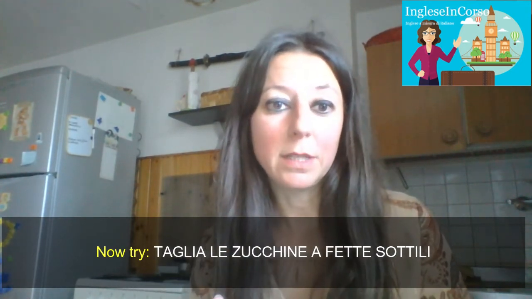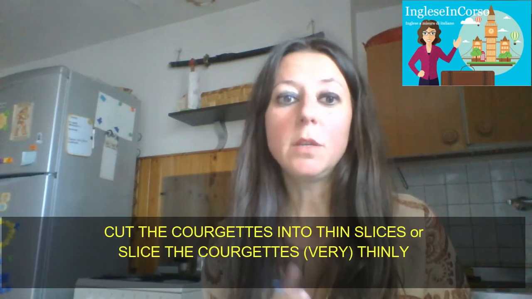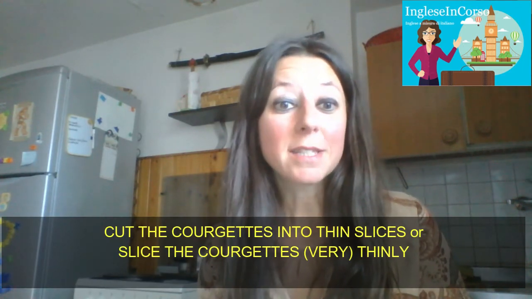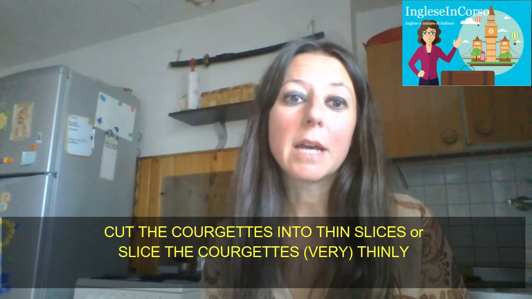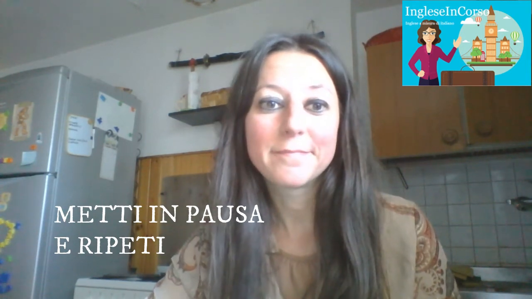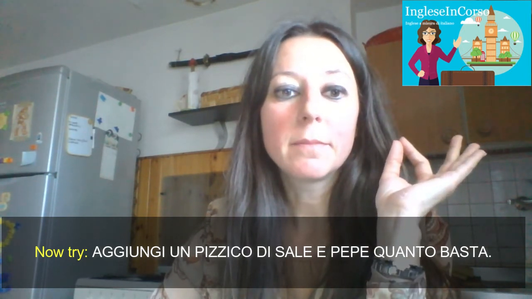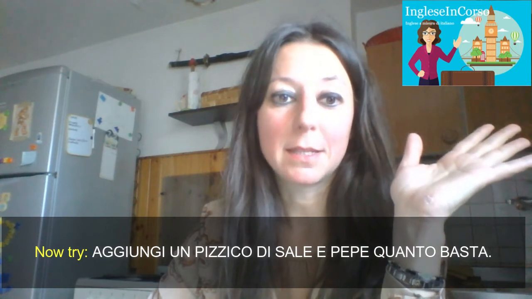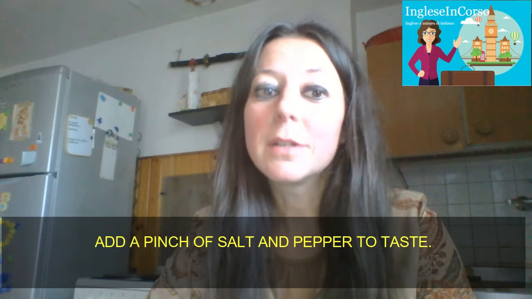Now try taglia le zucchine a fette sottili. Okay, you can say cut the courgettes into thin slices, or slice the courgettes very thinly. Try and repeat. Now try, aggiungi un pizzico di sale e pepe quanto basta. Okay, so add a pinch of salt and pepper to taste.